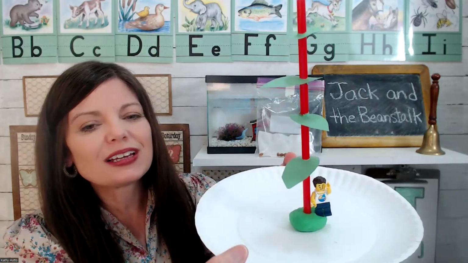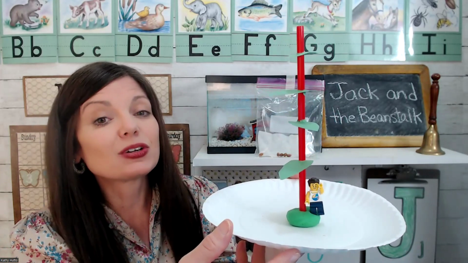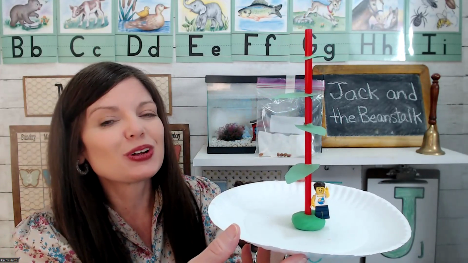So here's another look at my little Jack and the Beanstalk art project. If you have a green straw, that could be even cooler. Well, it is time for story time, and we're going to read Jack and the Beanstalk.